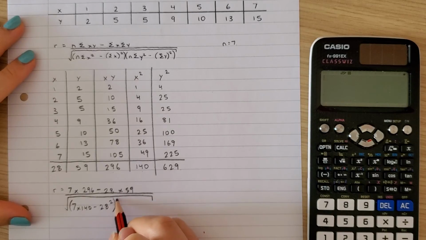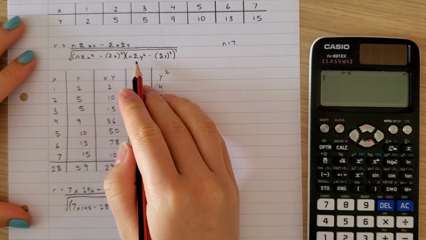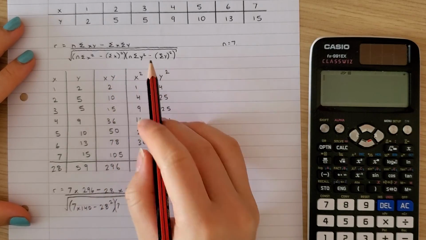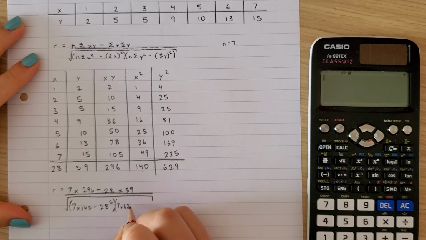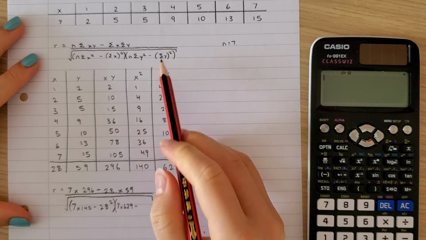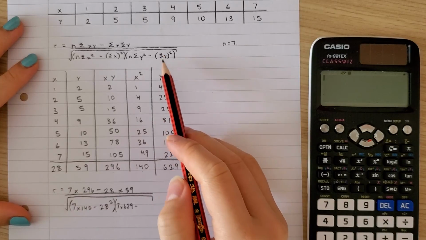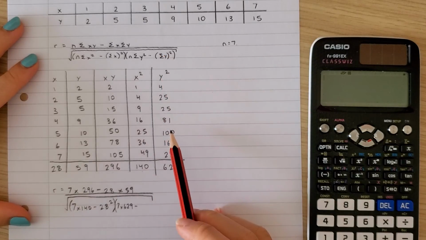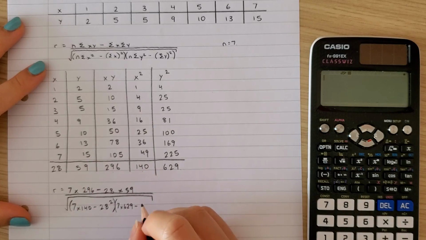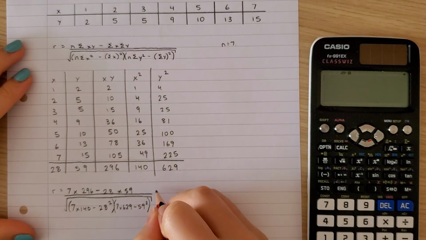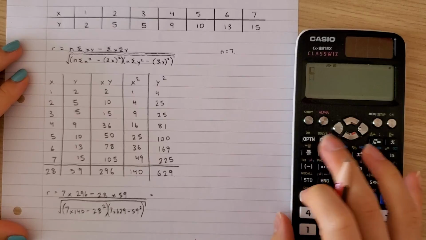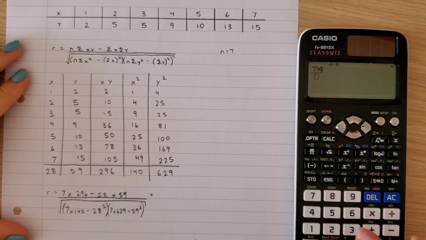Close bracket, open bracket, we have a 7 multiplied by the summation of y squared, which is 629, minus the summation of y, bracket squared. So it is this column, it's 59 squared. Now that we have all of our numbers in, we can do the calculation on our calculator.